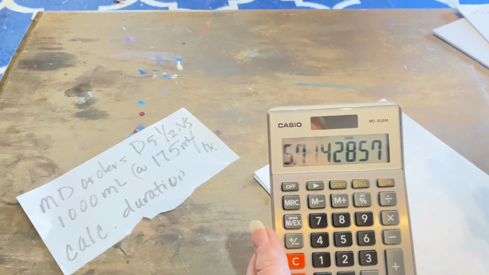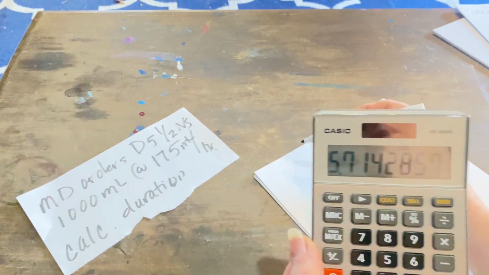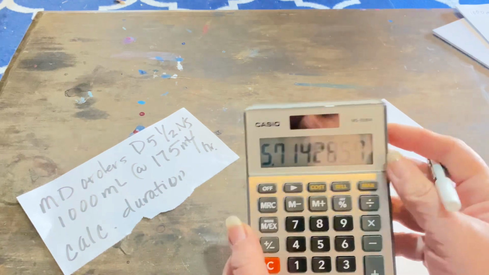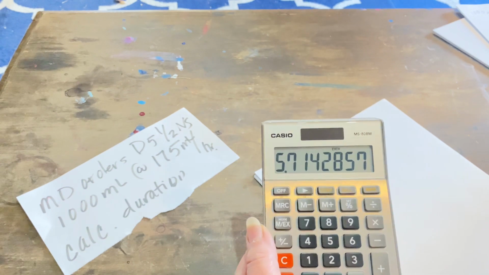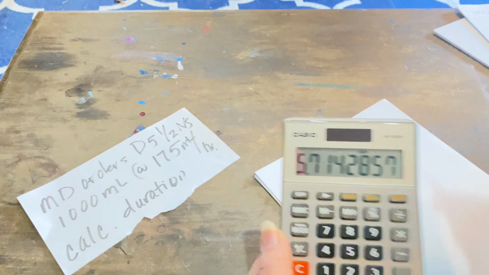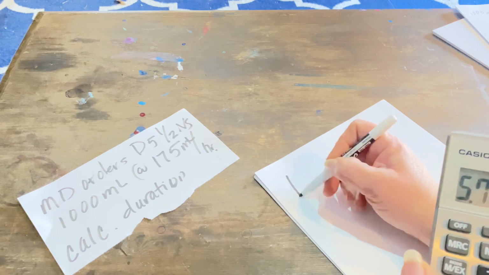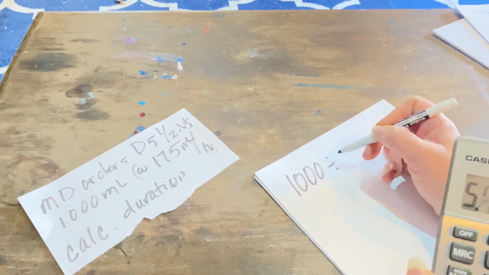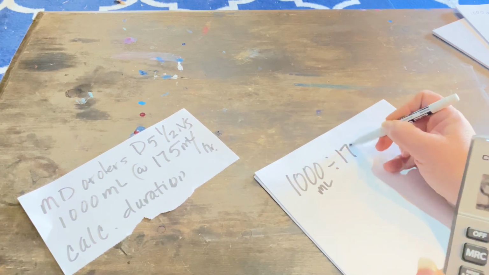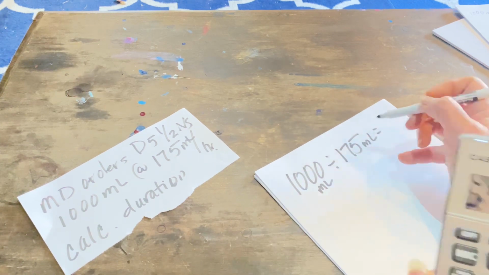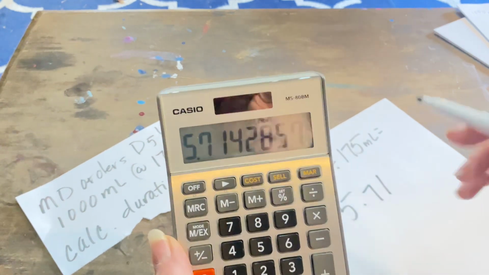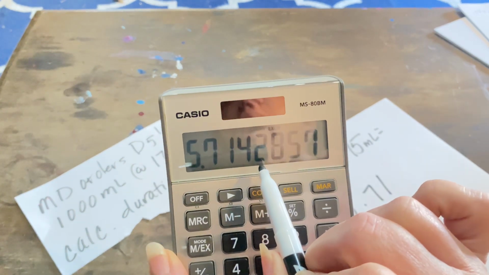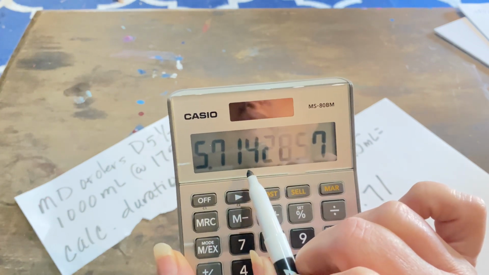You're not freaking out. So your answer is, we're going to round it to the hundredths place. That's 2 places after the decimal. So it's going to be, let me just do this. 1,000 ml divided by 175 ml equals 5.71. That's a 4 in the thousandths place, so it ain't going to change nothing here. All right.